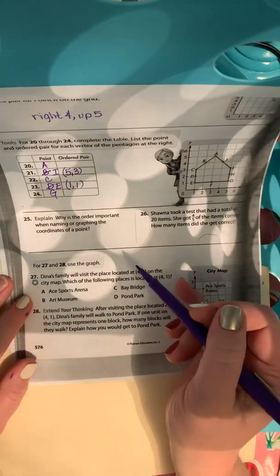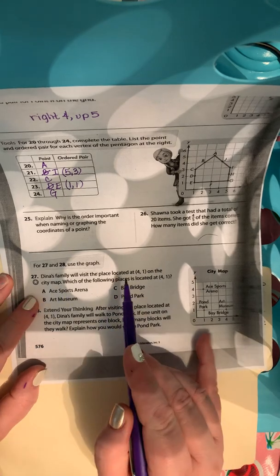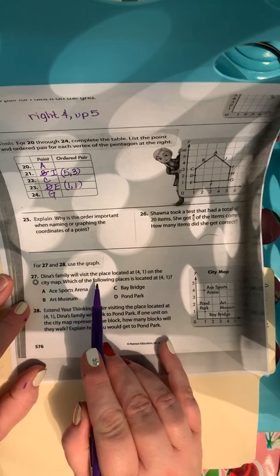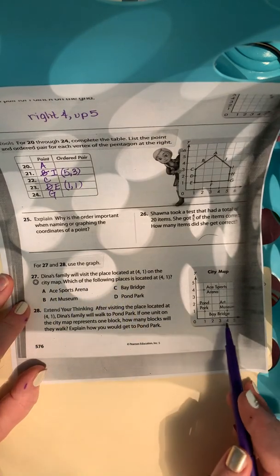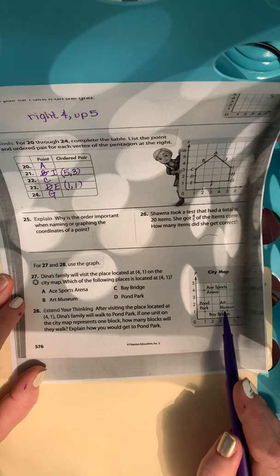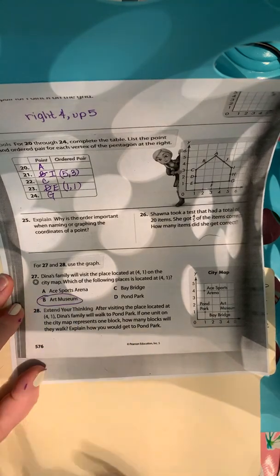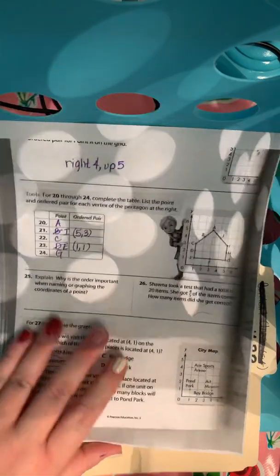Okay, 27, 28, use the graph over here. We're going to do 27 together. Dina's family will visit the place located at 4, 1, the Art Museum, on the city map. Which of the following places is located at 4, 1? Art Museum. Easy breezy. Alright, so you're going to do the rest on this page.